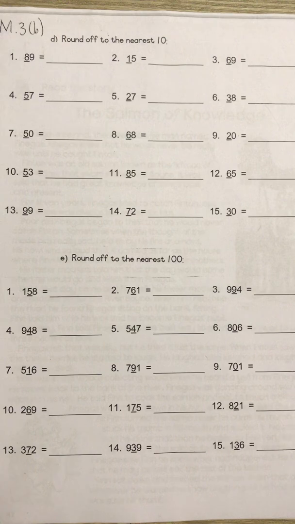Okay, so number 1, we are rounding off to the nearest 100. So number 1, 158 rounded off to the nearest 100 is. Number 2, 761 rounded off to the nearest 100 is.